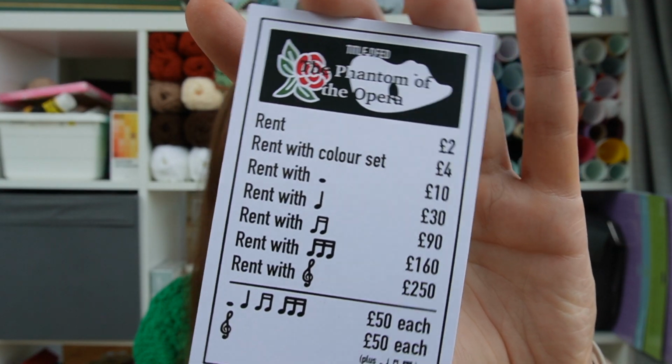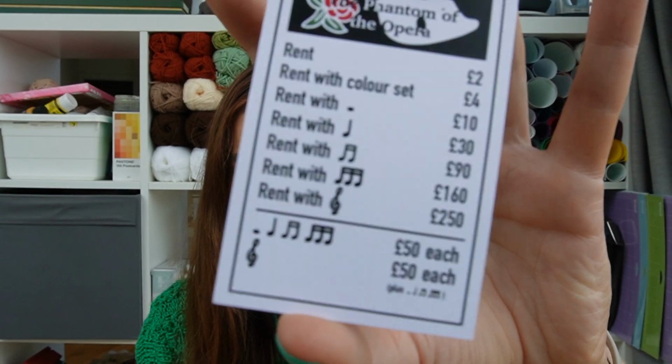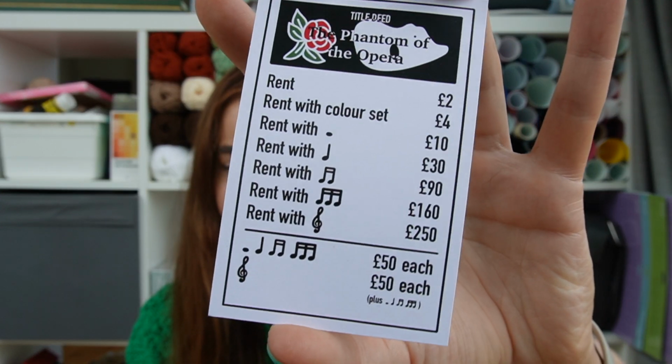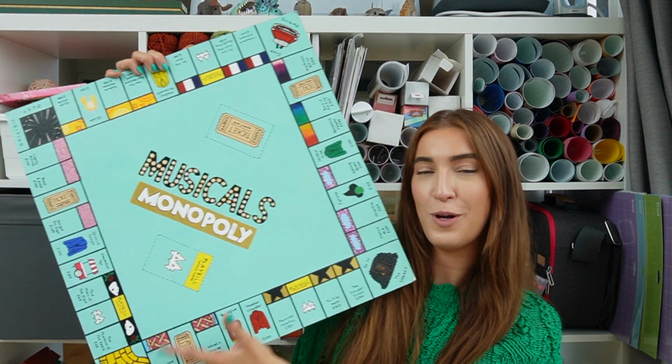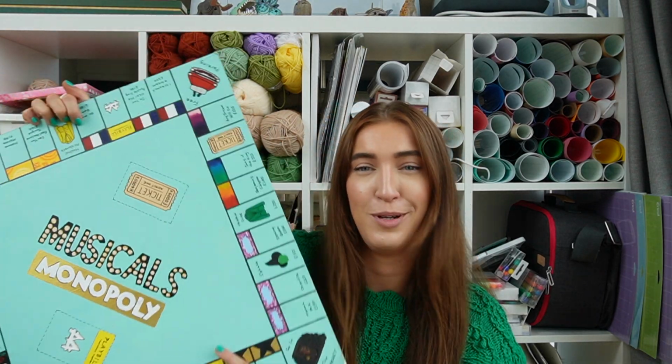So obviously you can see it's rent with 1, and then it goes up and up and up, and then at the bottom it tells you the different prices for each. So that's kind of what it would look like. And that is absolutely everything for this musicals Monopoly board. I really hope you guys enjoyed this. This is my 7th Monopoly board now.